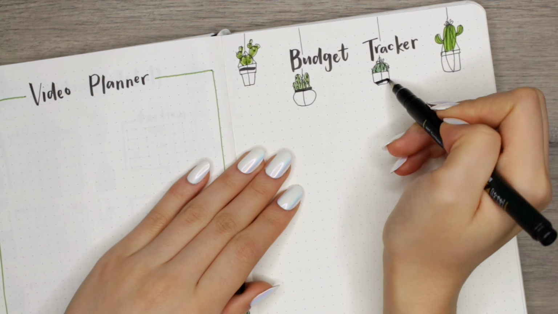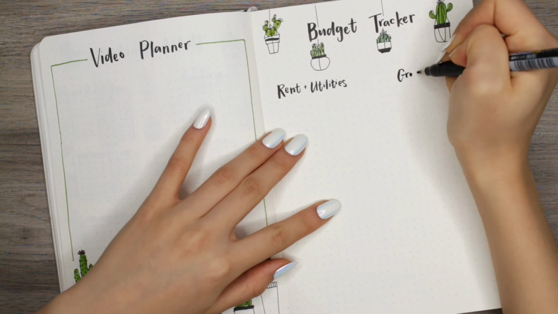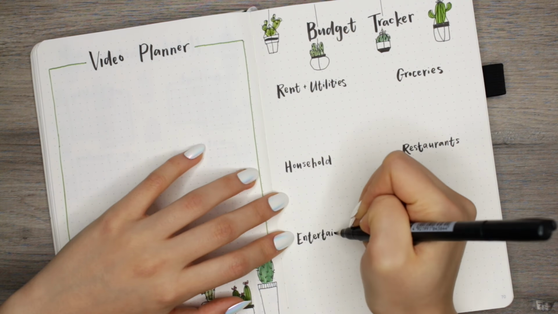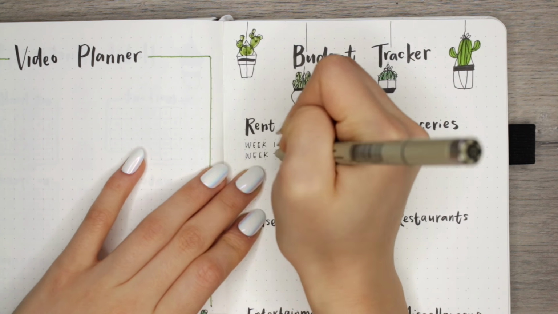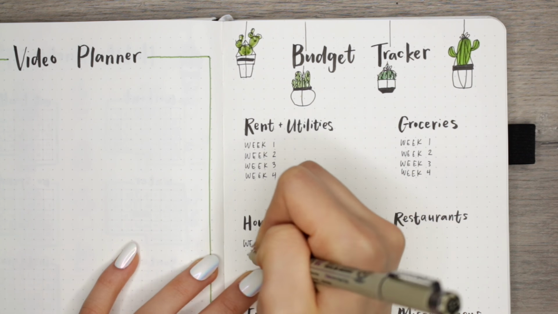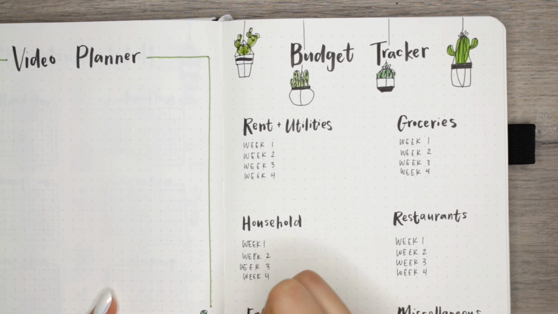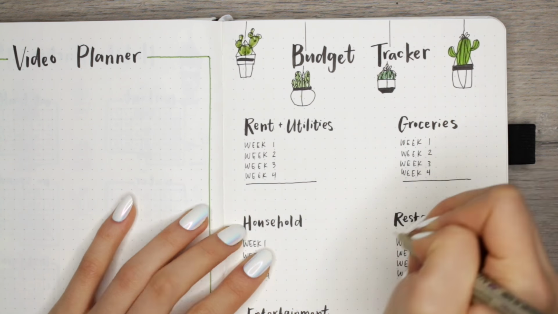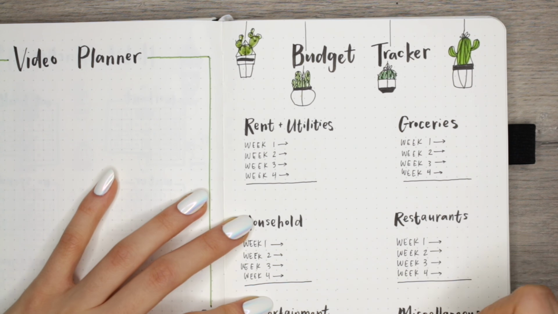So I wanted to try something different with the budget tracker and split it up between all of the different areas of my expenses. So I have rent and utilities, groceries, household, restaurants, entertainment, and extra, which means like clothes, makeup, and so on, and then miscellaneous. And then I am just going to add up every single week what I spent for that specific category. This way I don't need to write down each and every individual expense.